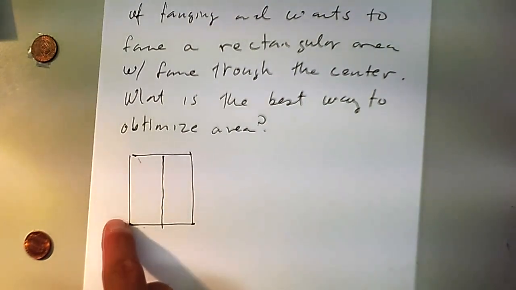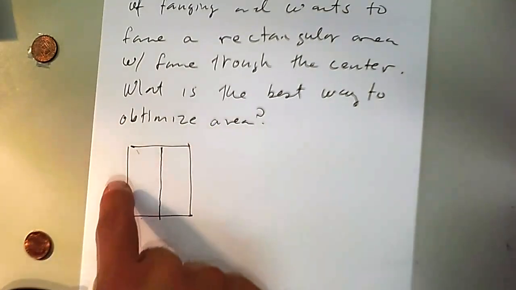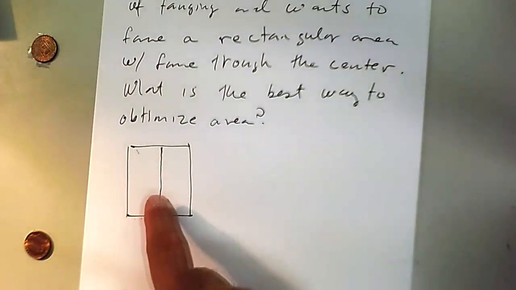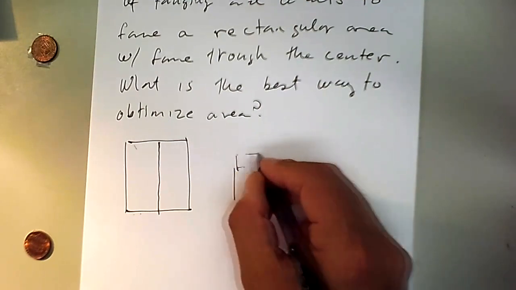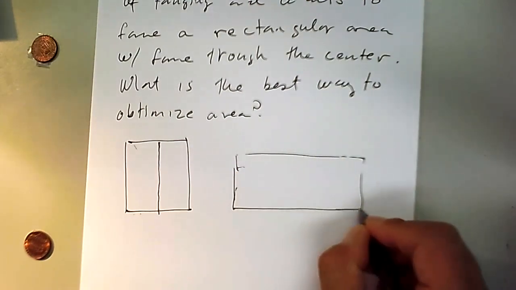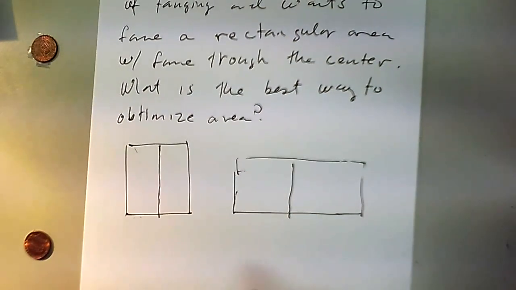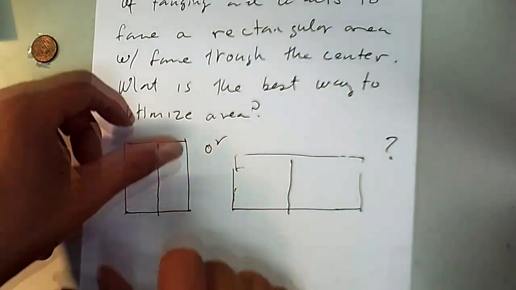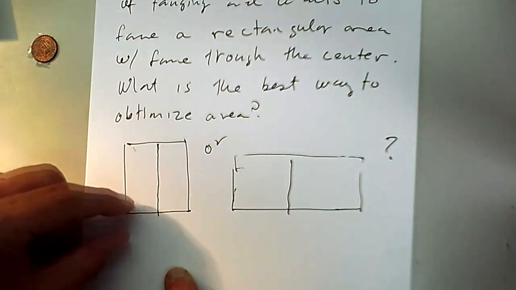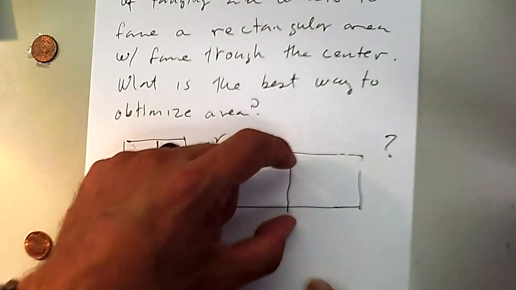Let's say you do this, and we don't know whether the best way to do this is going to look like that, or, exaggerating a little bit, whether we're going to have this shape. We don't know which one. Does this division go on the long side of the rectangle, or the short?